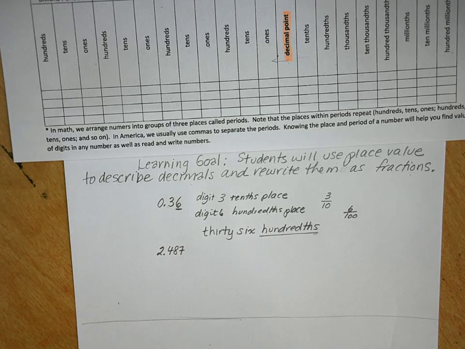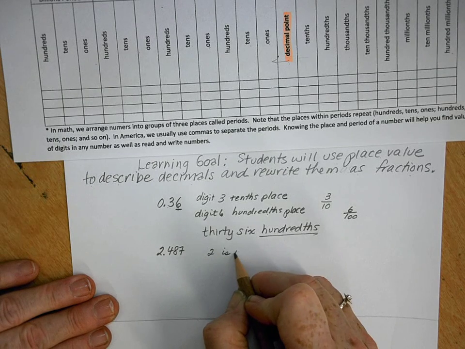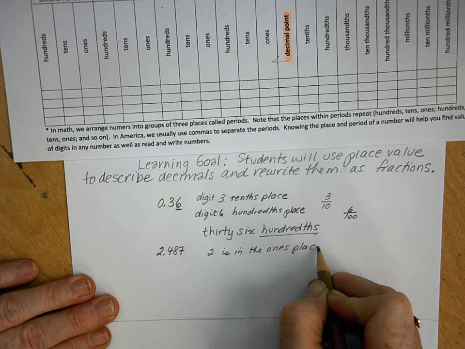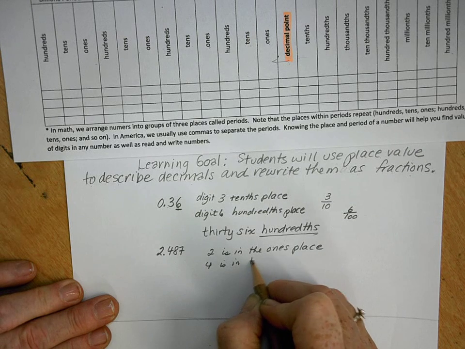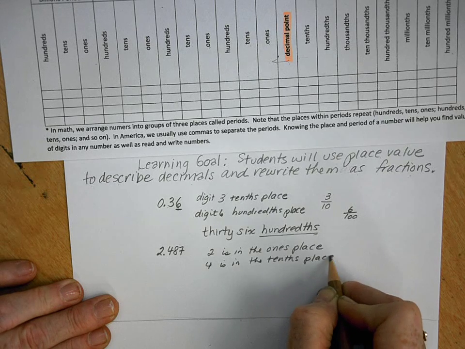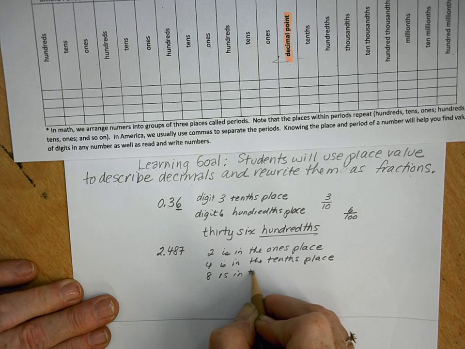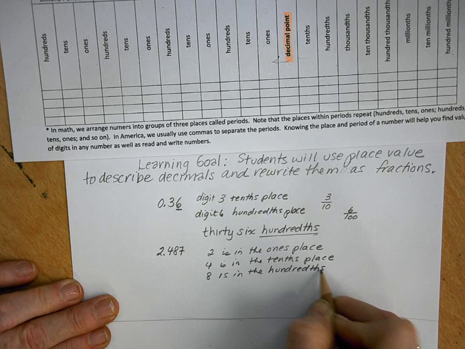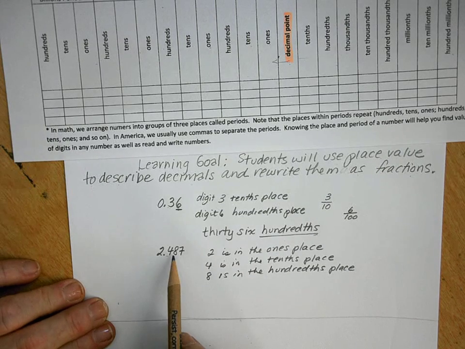In the same way, if I have another decimal like, for instance, 2.487, that is 2 and 487 thousandths. The 2 is in the ones place. The digit 4 is in the tenths place. The digit 8 is in the hundredths place. But it's not the last digit yet. I want to see the last digit. What place is the last digit in?